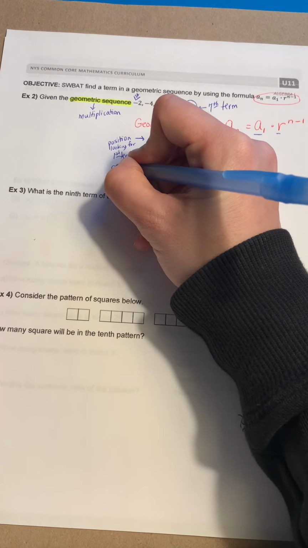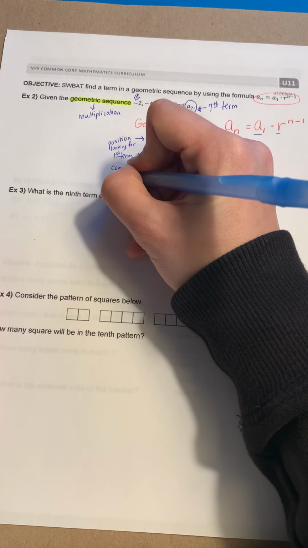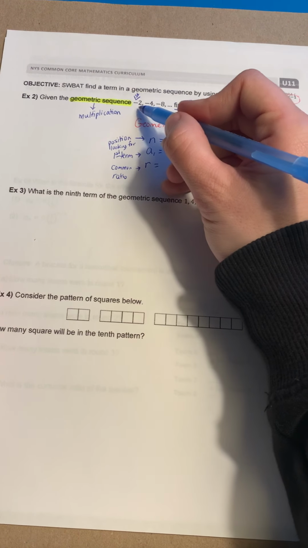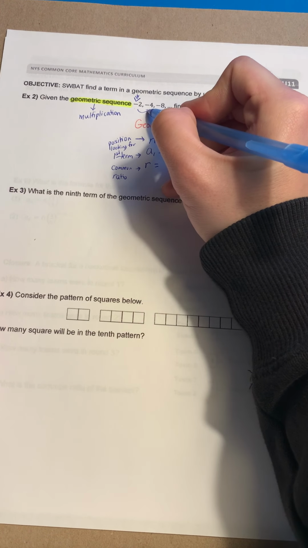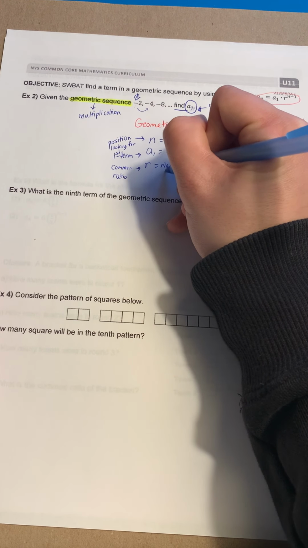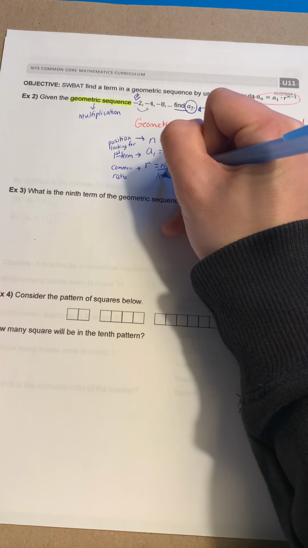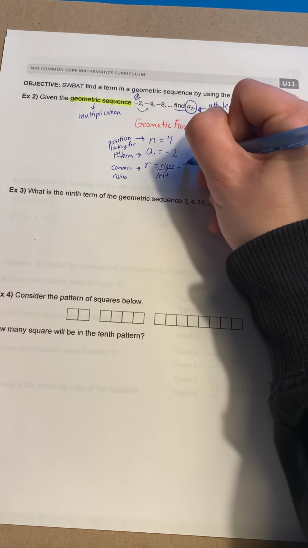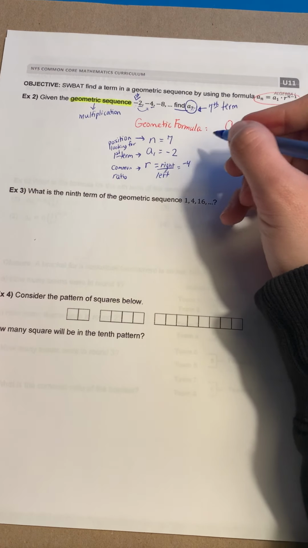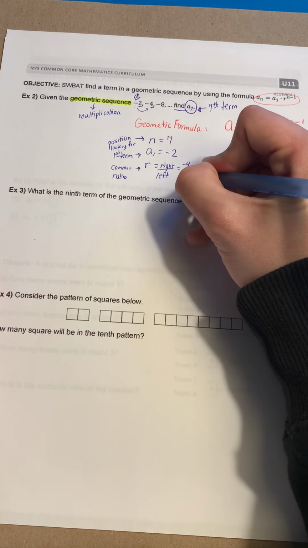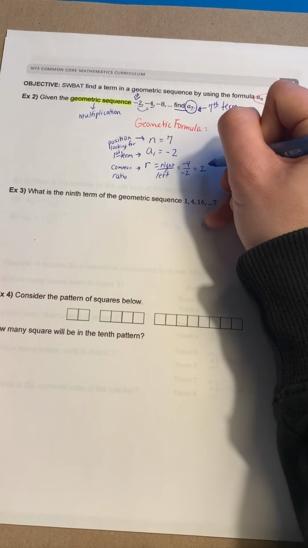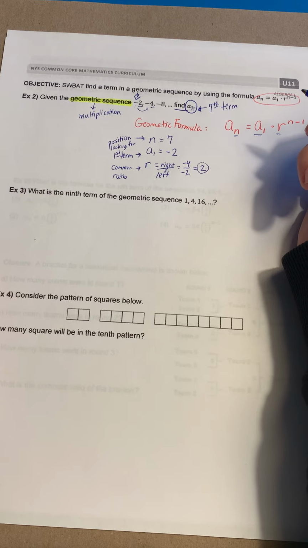Now the r is the common ratio that we just learned how to find on the previous page. So the common ratio, we're figuring out what we're multiplying. What are we multiplying to get from -2 to -4? Well, I can do right divided by left. I always just take the first two. So -4 is on the right, divided by -2. When I divide those two out, -4 divided by -2, you get a +2. So that would be your r.